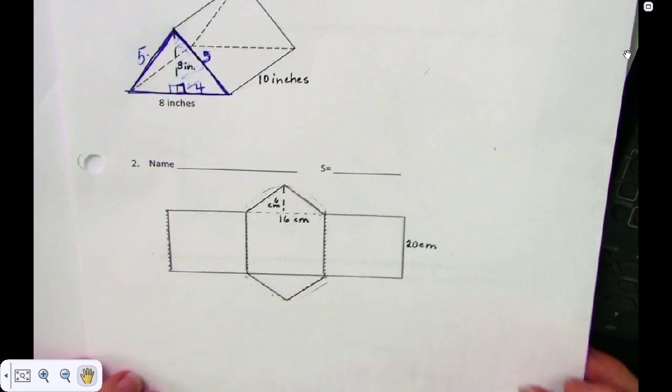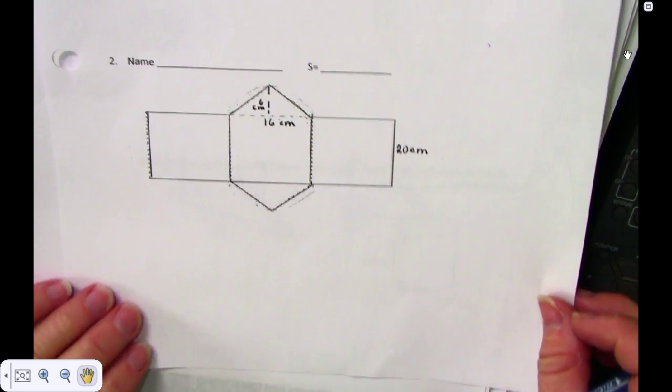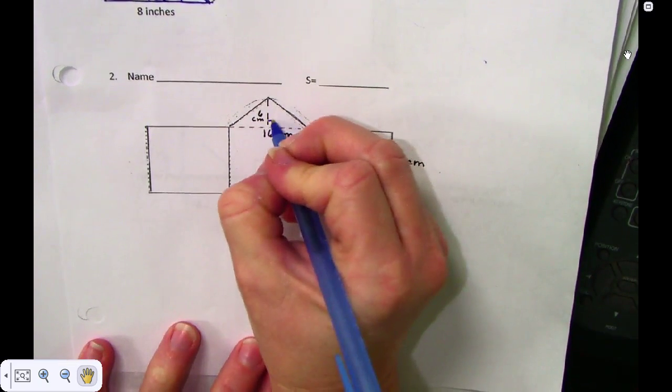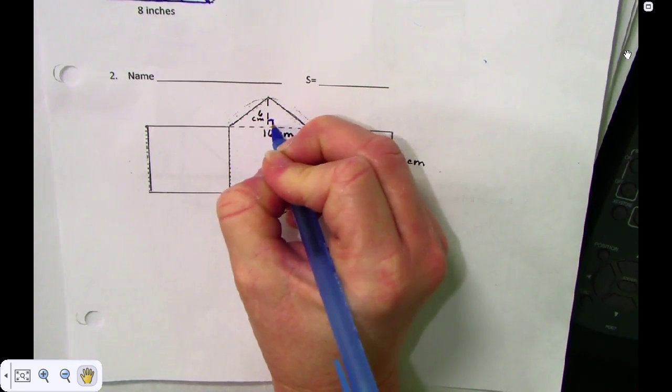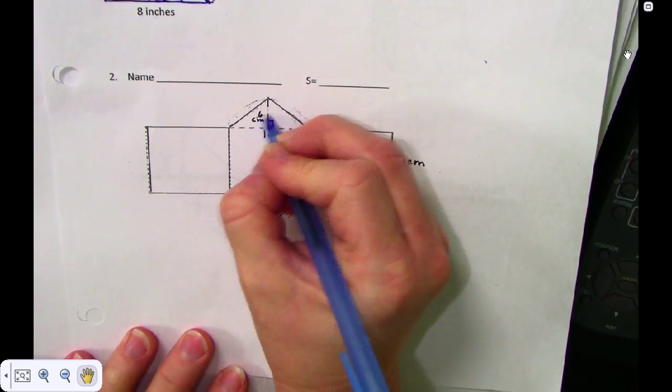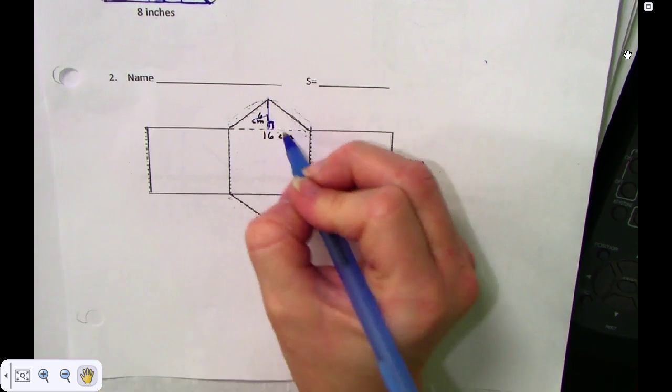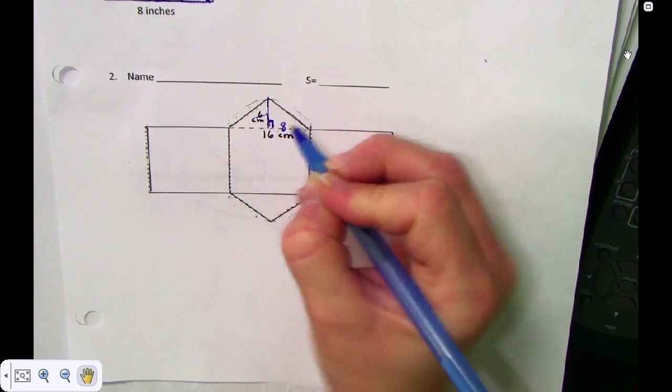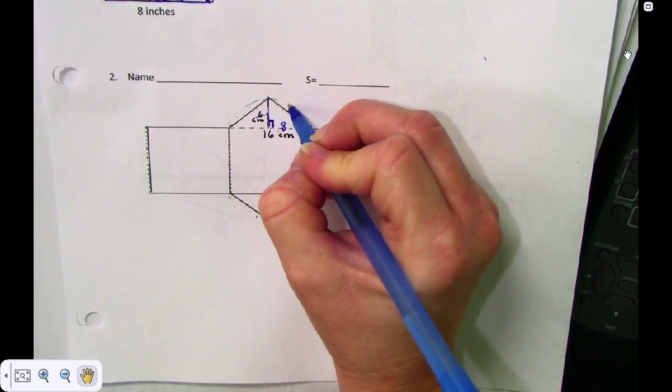Okay, look. So look at number 2. We've got another right triangle right there. This is 6. That's 6. What's that side? 8. So what do we know that side's going to be? 7. Now, wait a minute. Isn't side C the longest side?